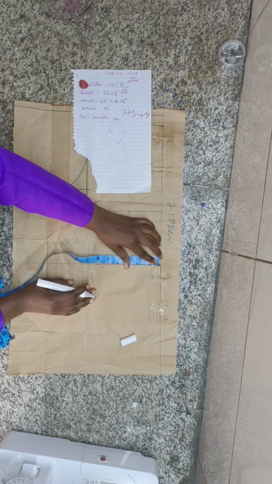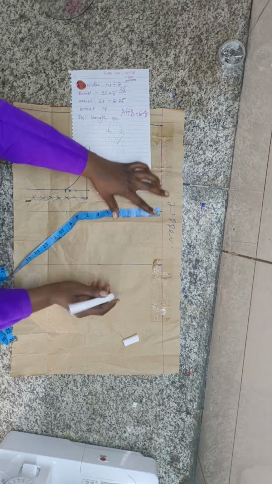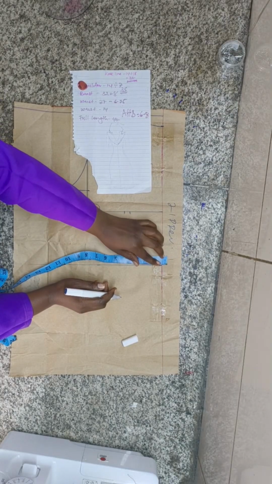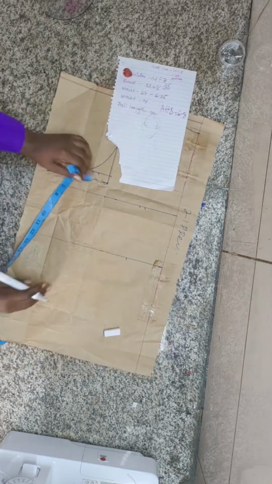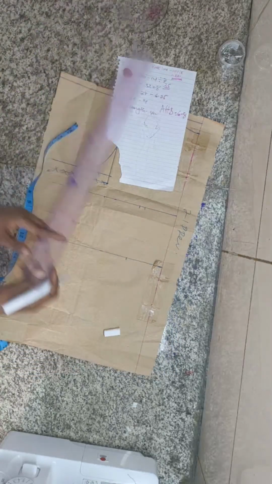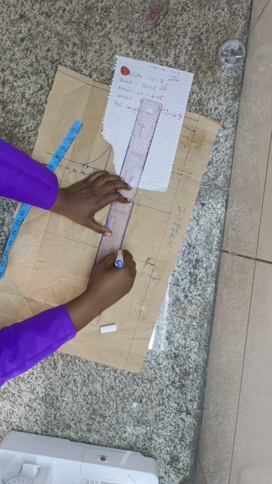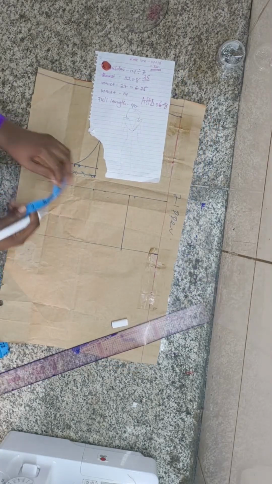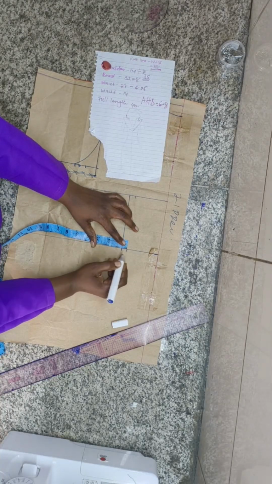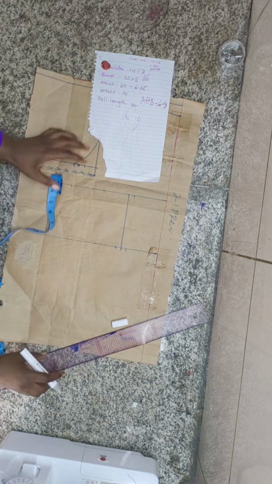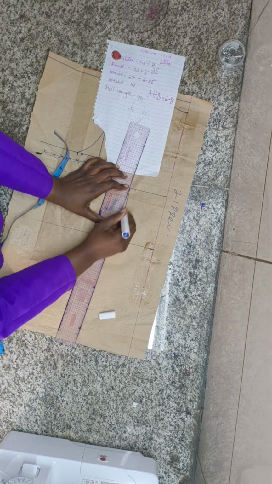Okay, let me use 3.5. I didn't measure the nipple to nipple, but there is a standard calculation of the nipple to nipple measurement. But if you can measure, it's good you measure. Okay. So I'm going to put a dart of 1 inch in the back. I divide the 1 inch by 2, 0.5 on each side.